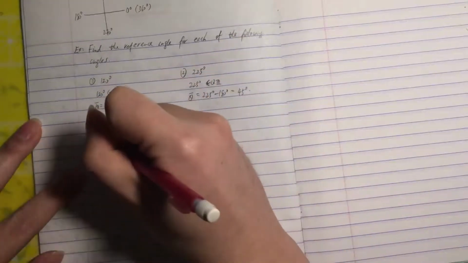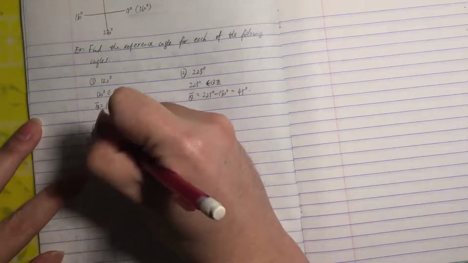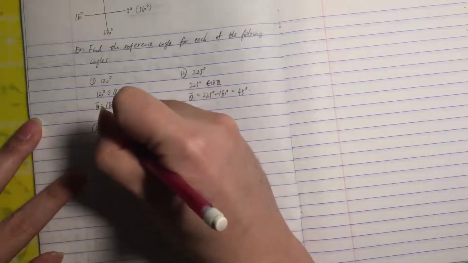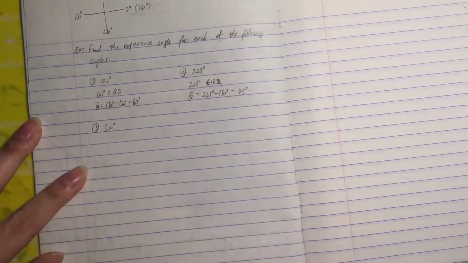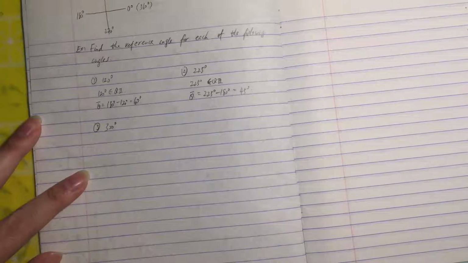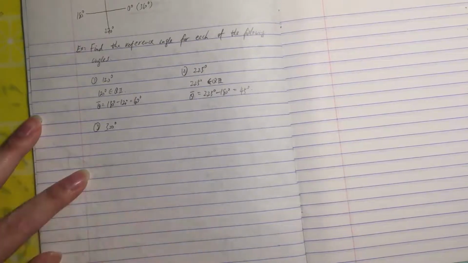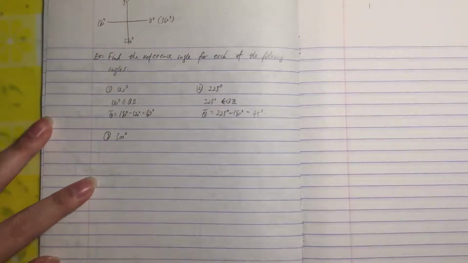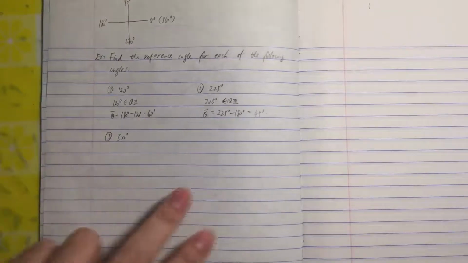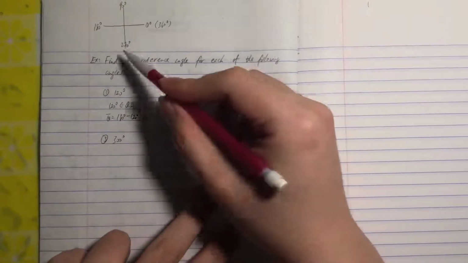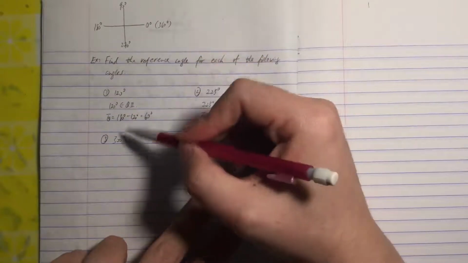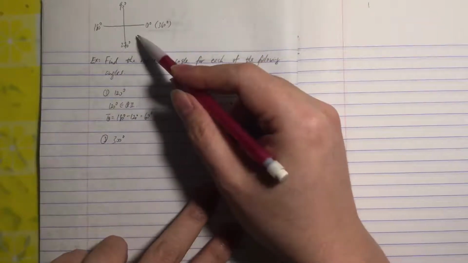Next example, 300 degrees. How can we find the reference angle of this angle? First step, determine the quadrant. What quadrant does this angle lie in? We know that 300 is between 270 and 360. So this angle lies in quadrant 4.